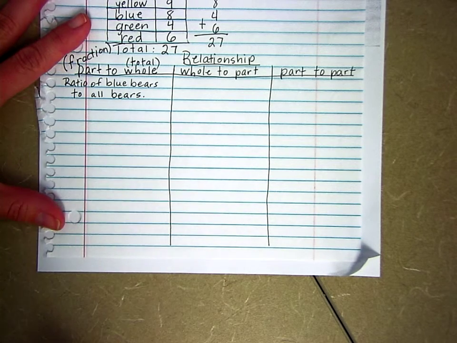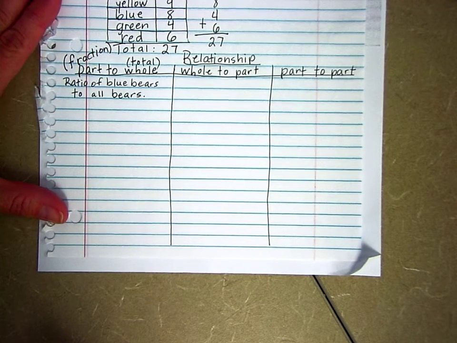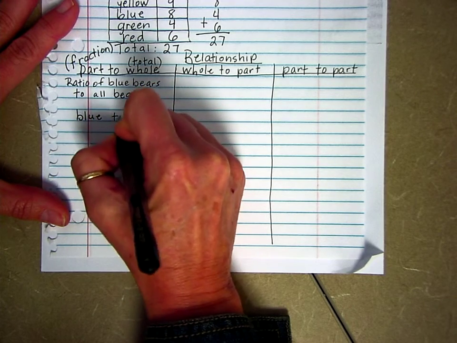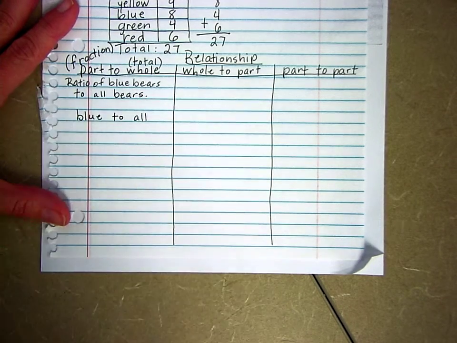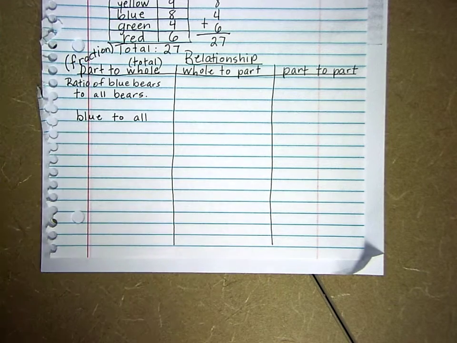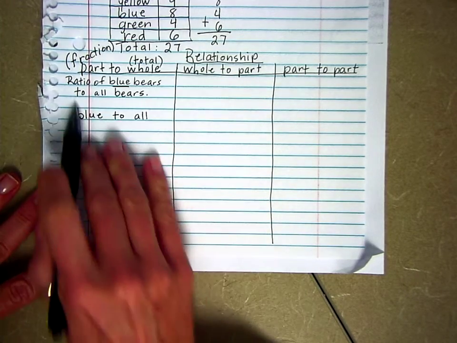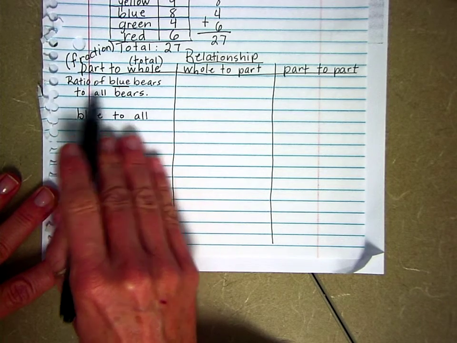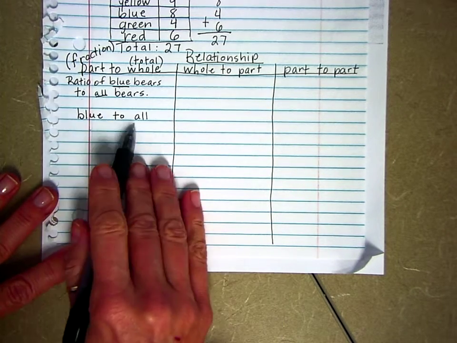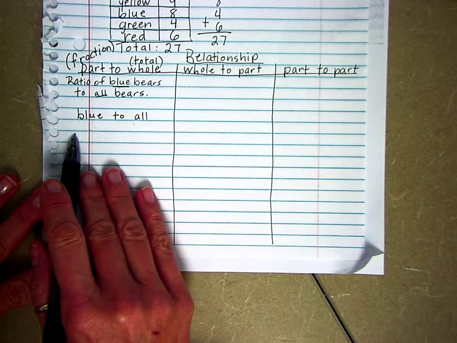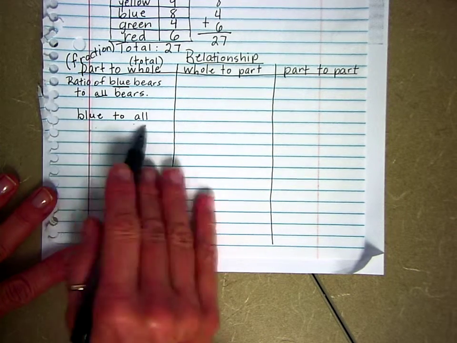So this is how we are going to write this ratio. I want you to write the words blue to all. It has to be in that order. You cannot change the order. This is written ratio of blue to all in that order. You cannot change the order and say all to blue. This is the question. This is how you have to write it.